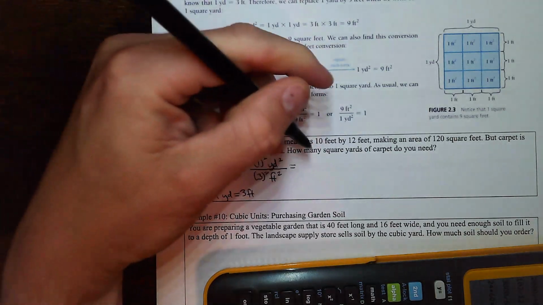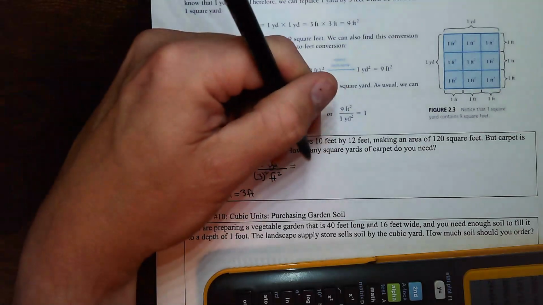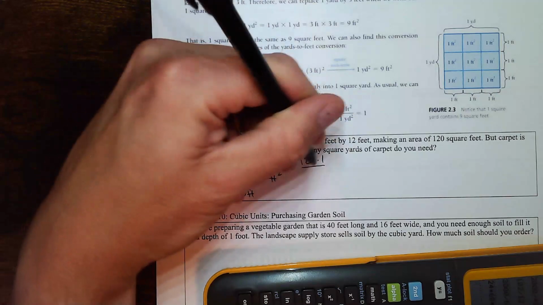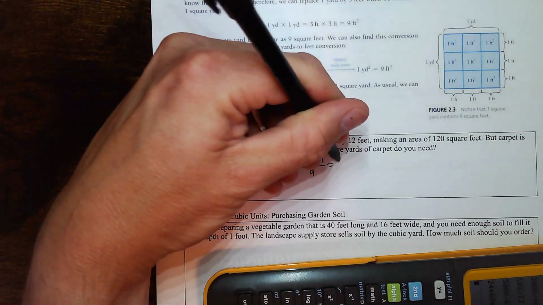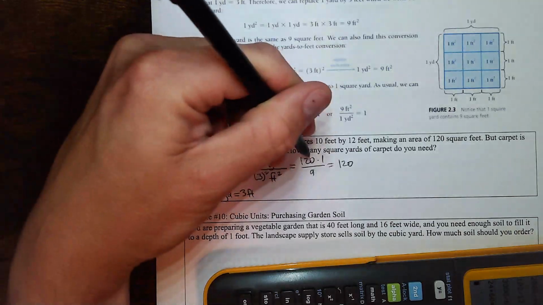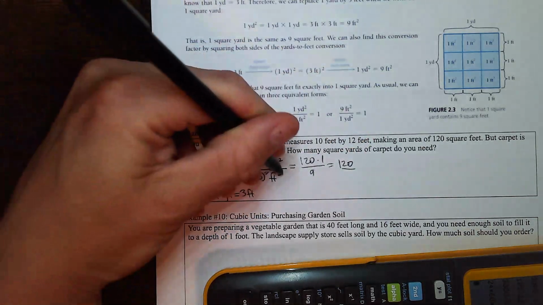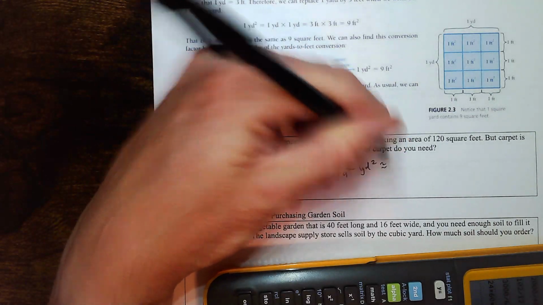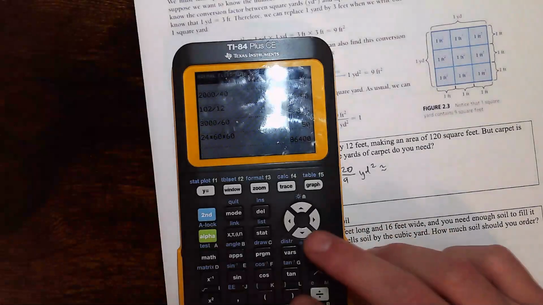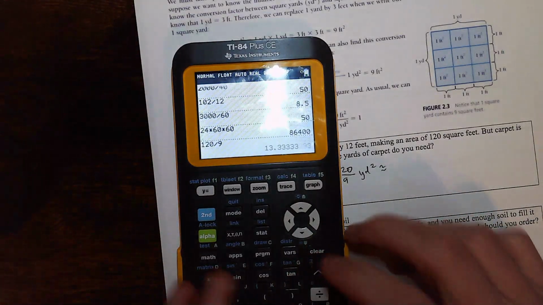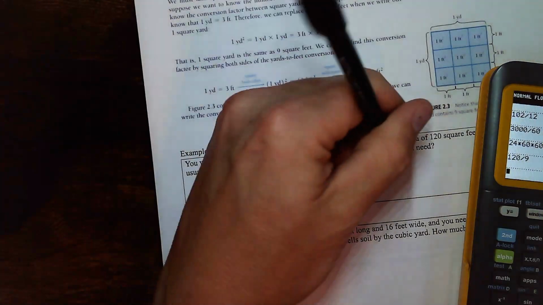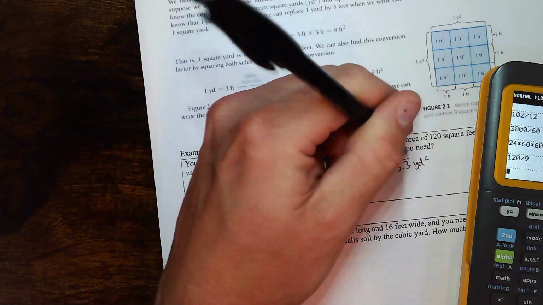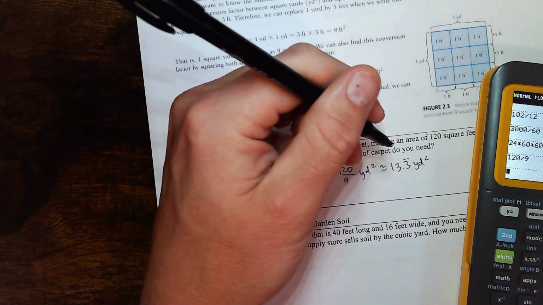So 120, 1 squared is 1, it'd be 120, and then 3 squared is 9. Now I've got yards squared on top, so I'm good. Feet squared cancel. 9 yards squared, which would be 120 divided by 9. 13.3 repeating yards squared. Or square, you could say square yards, yard squared.